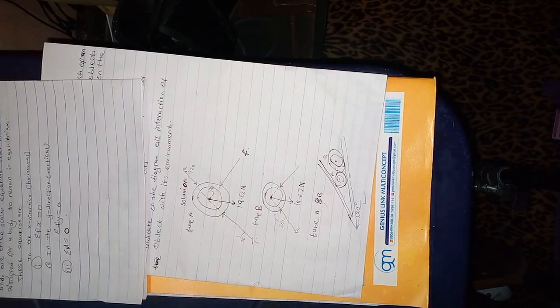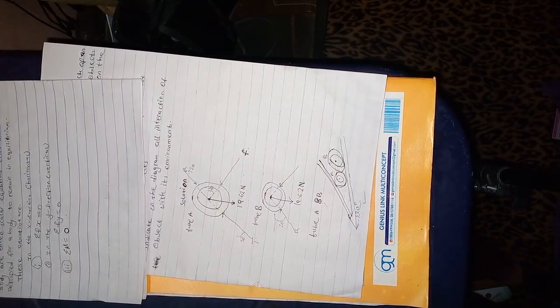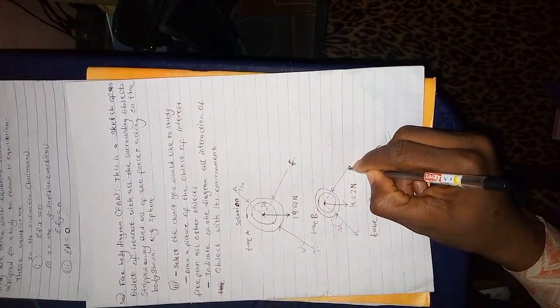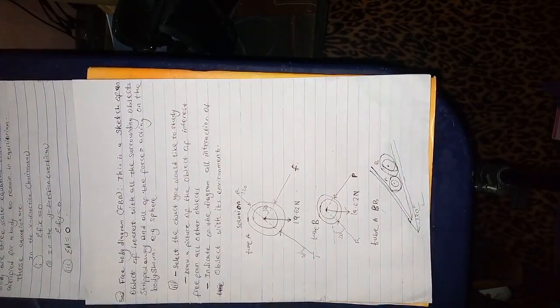If you draw it this way, you are going to have your full mark, and that's your answer. And this place will have P. It will have RP. That's just it.